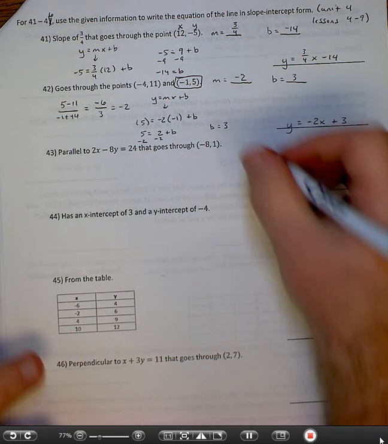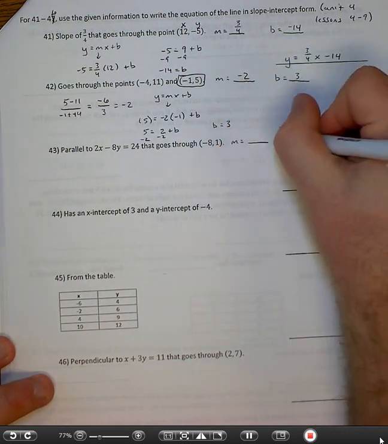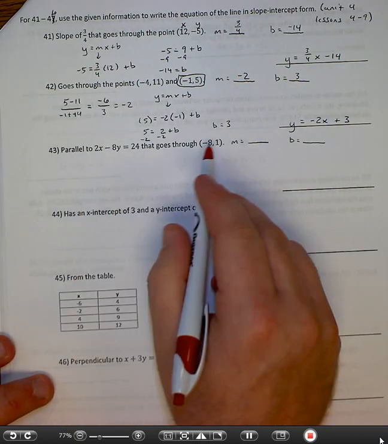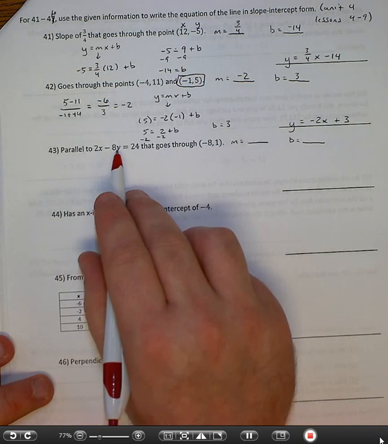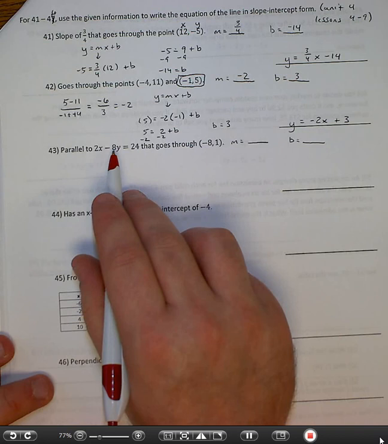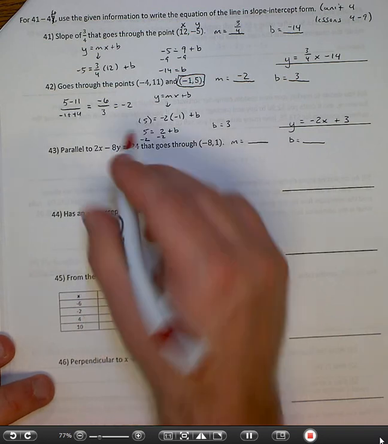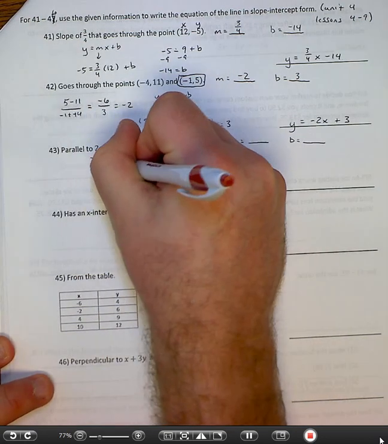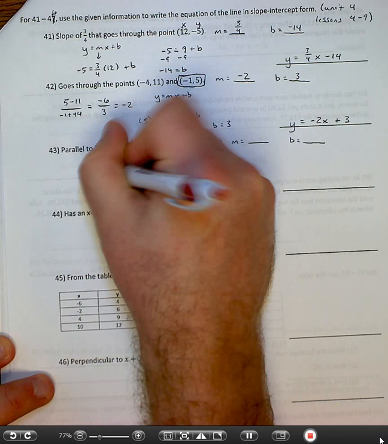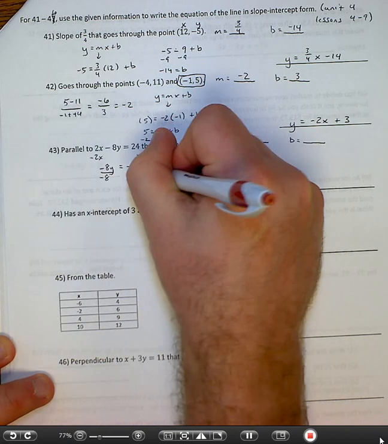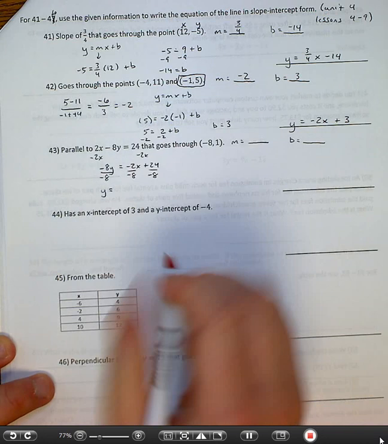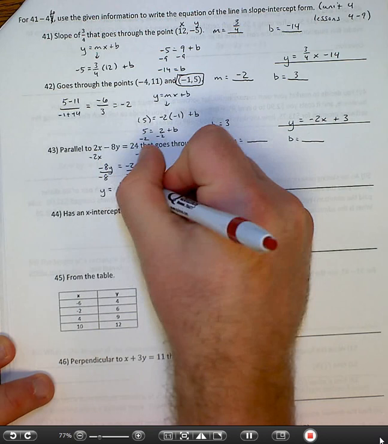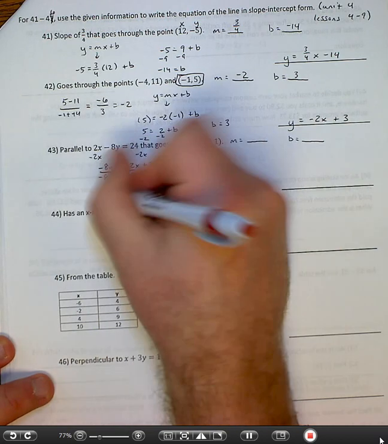43, you can probably guess, same thing. You need the slope, you need the y-intercept. Parallel to that goes through that point. Well, if it's parallel, it has the same slope as this. So first we need to find the slope of this line. So to do that, I'm going to subtract 2x and get it into y equals mx plus b. Divide by negative 8. I get y equals, a negative divided by negative is a positive, and I can reduce that, so it's positive 1/4 x minus 3. So the slope of that line is 1/4.